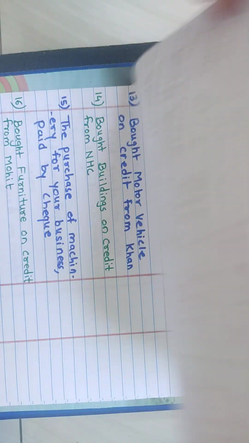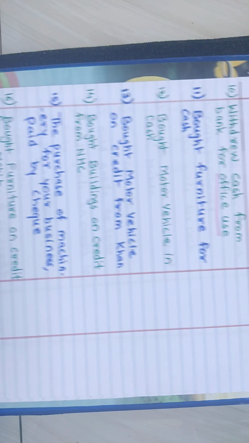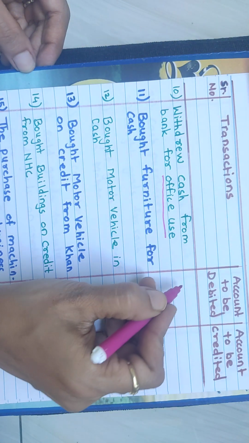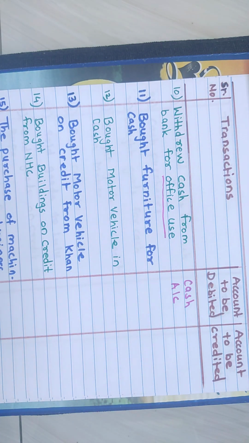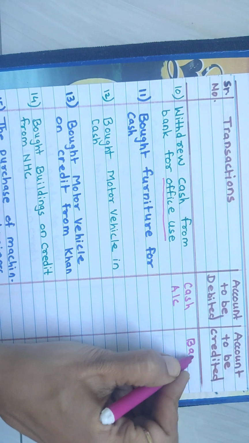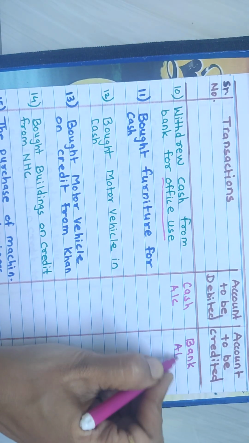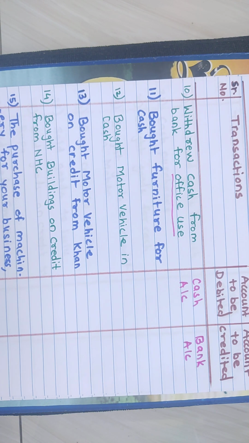But here what is given in the next transaction, withdraw cash from bank for office use, so the account debited will be cash account. Cash comes into the business. The asset cash increases and the bank balance gets reduced. Okay, so cash account debited and bank account credited.